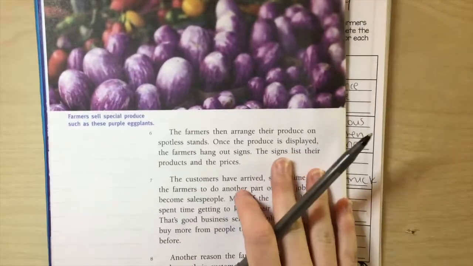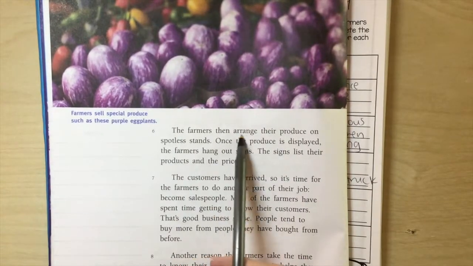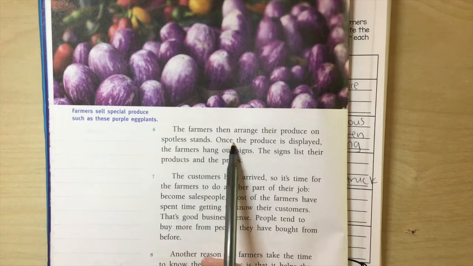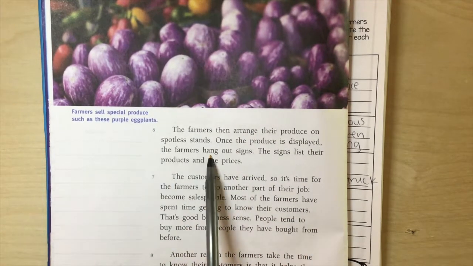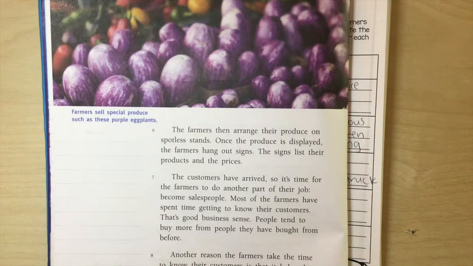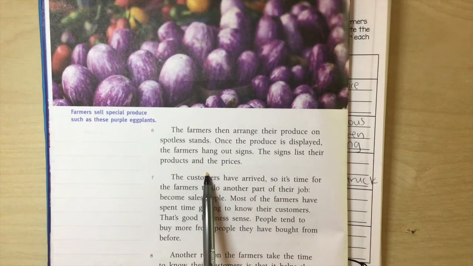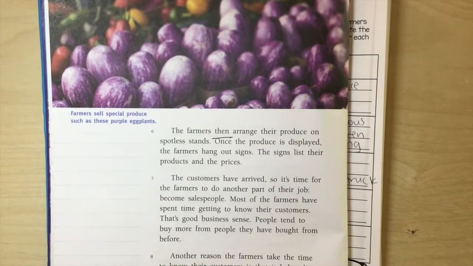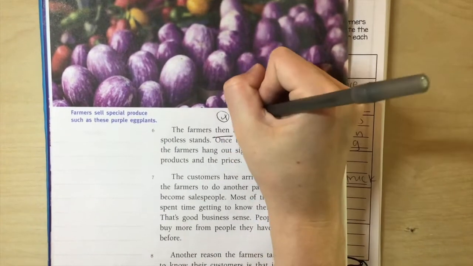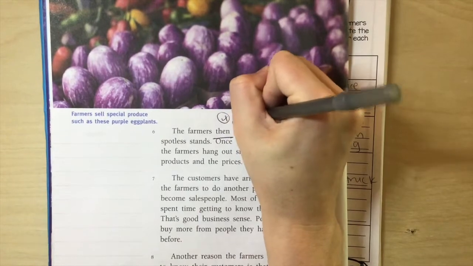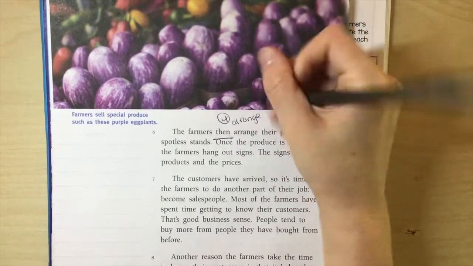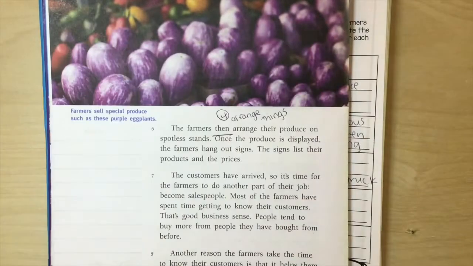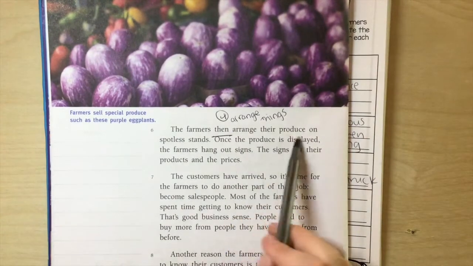Now we go here and it says, the farmers then arrange their produce on spotless stands. Once the produce is displayed, the farmers hang signs. The signs list their products and prices. Okay, the farmers then arrange the produce in the stands. So sequence number 4 is they arrange things. When they mean arrange, they put everything out on display.